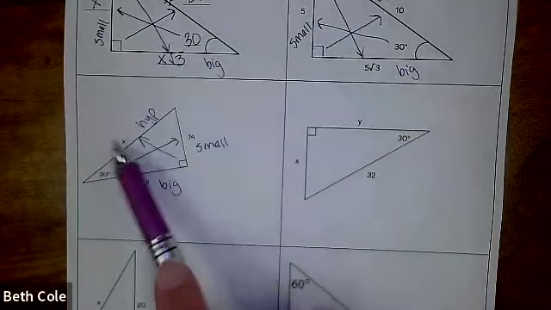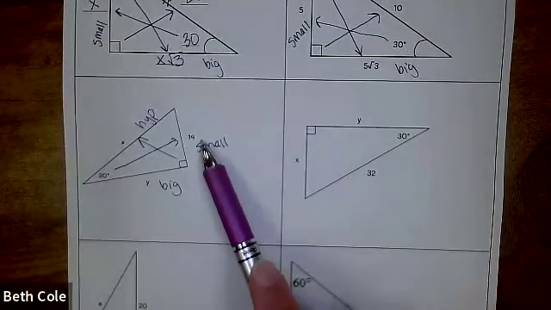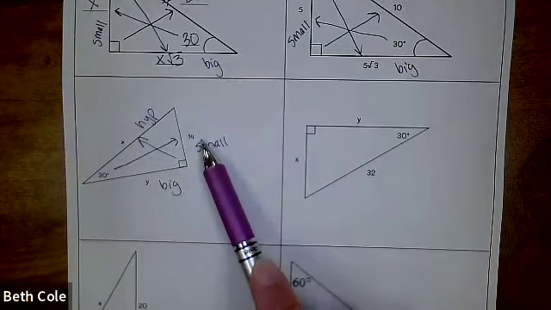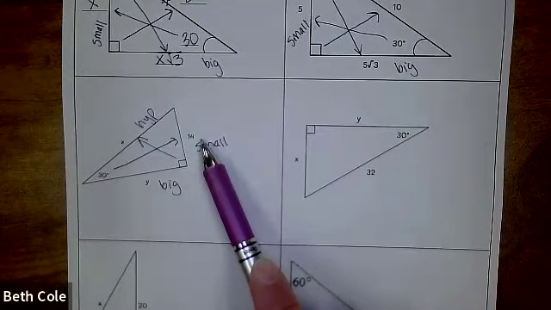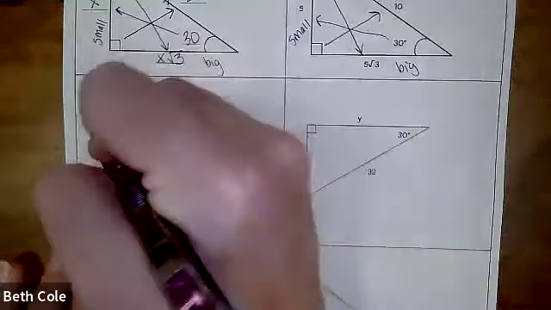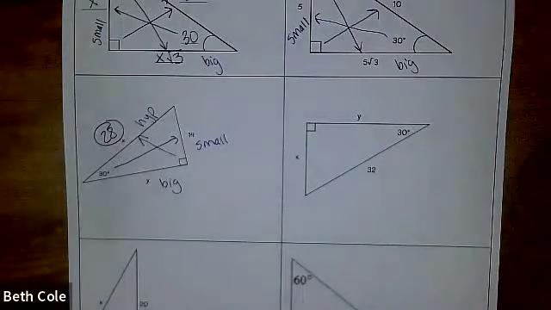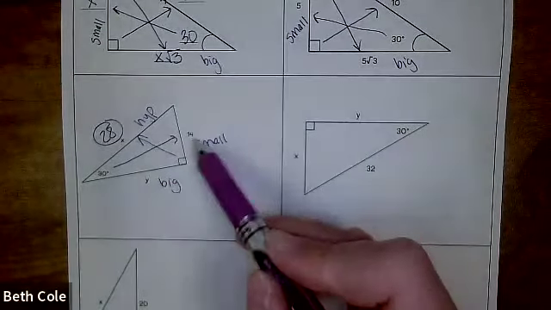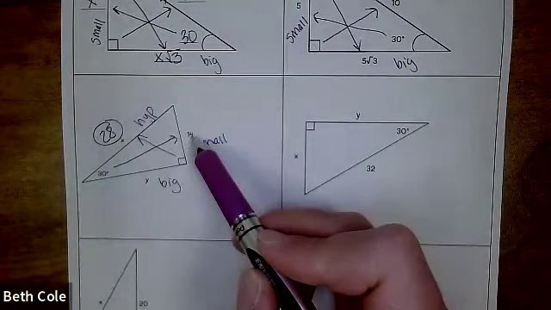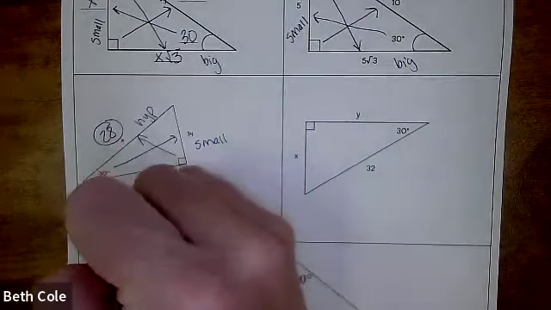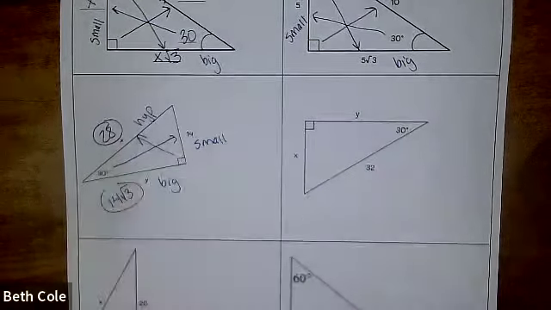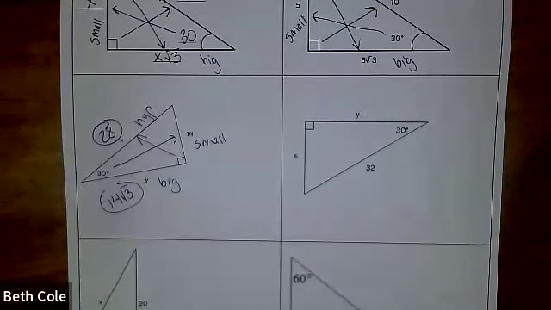How would I get the hypotenuse? I'm going to take 14 and multiply by 2. I'm going to double it. Does anyone know that? 28. Good job. That's just the answer. You know the pattern, you get the answer. Now to get from the small one to the big one, you're going to multiply by square root of 3. So it's just going to be 14 square root of 3. Cool. Let's try it again.